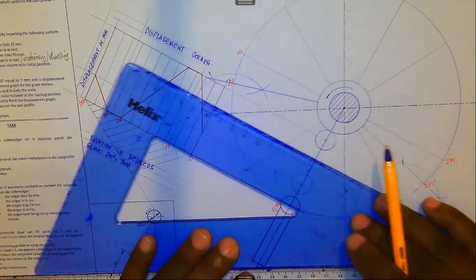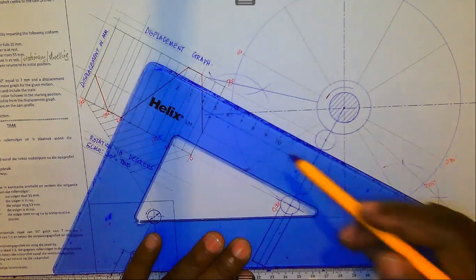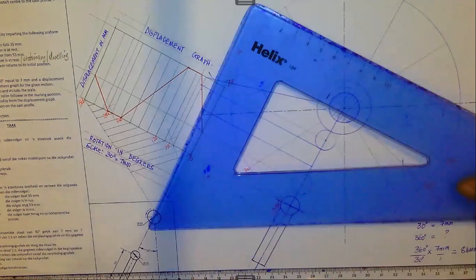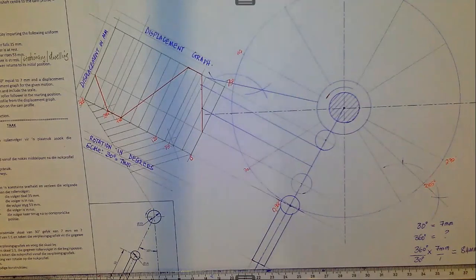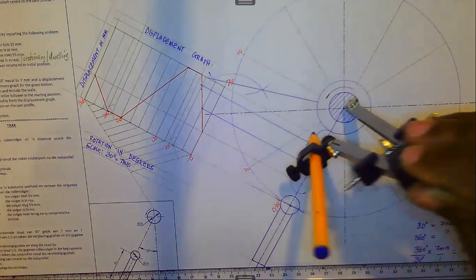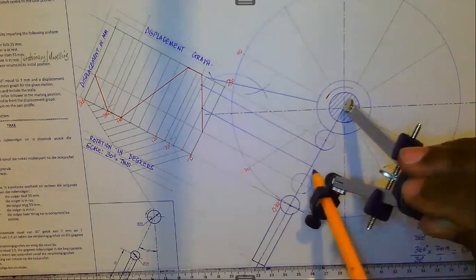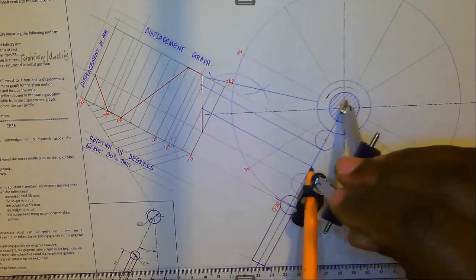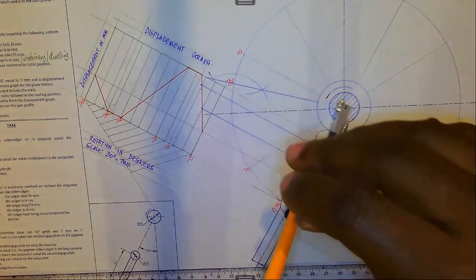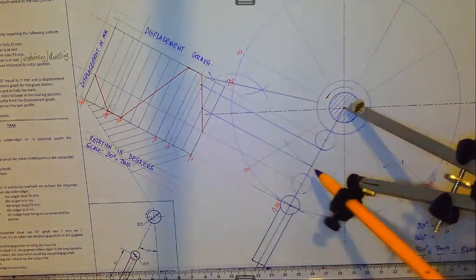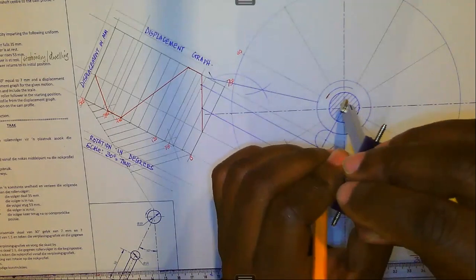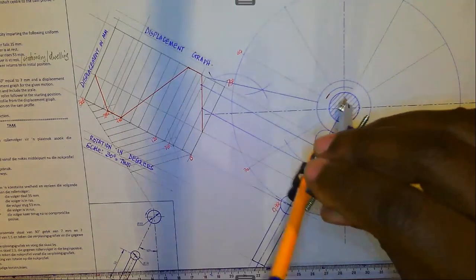Faintly. That's 60. And you stand at the camshaft. Describe an arc. That's the center. You do the same for 60.